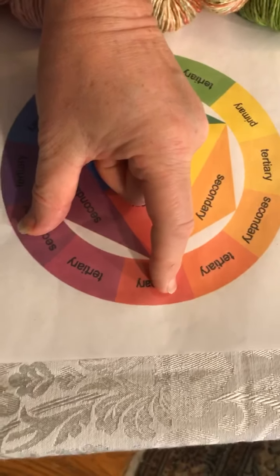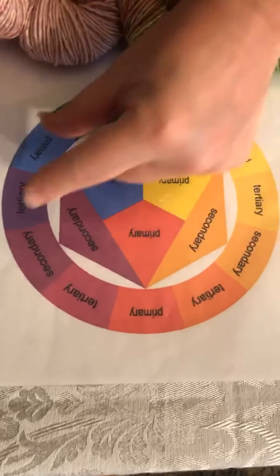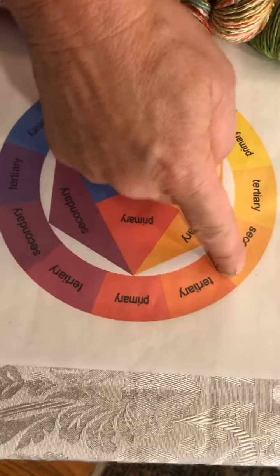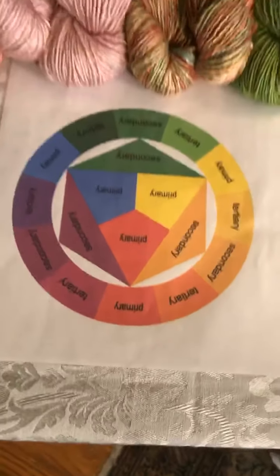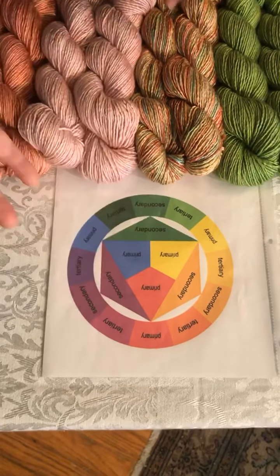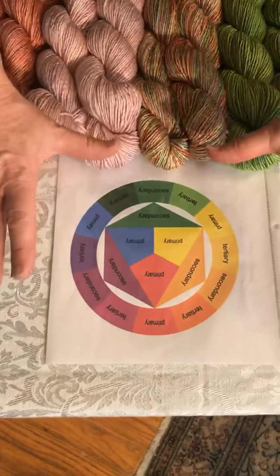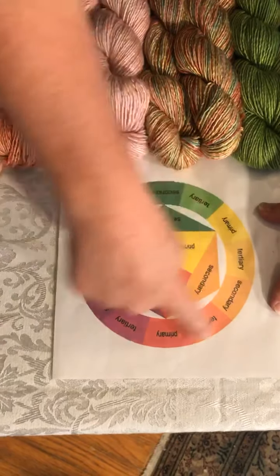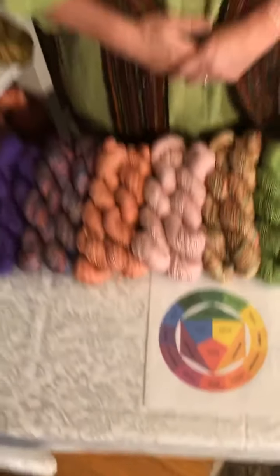So this little group is an analogous color group. This group is an analogous color group. These 3 or these 4. They are not opposites, not triangular, not any other structural relationship. The neighborly relationship are all the analogous color relationships.